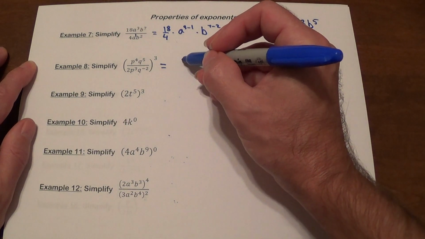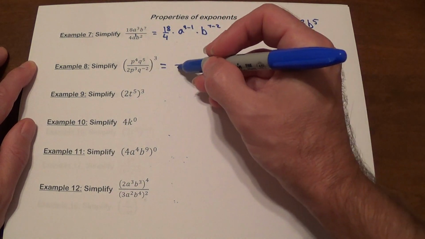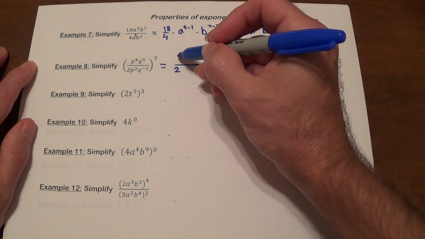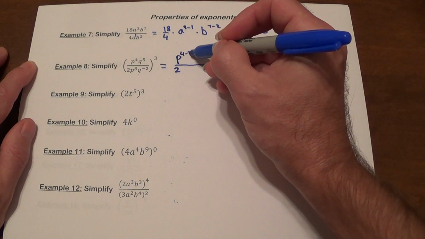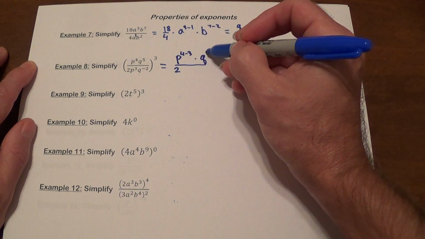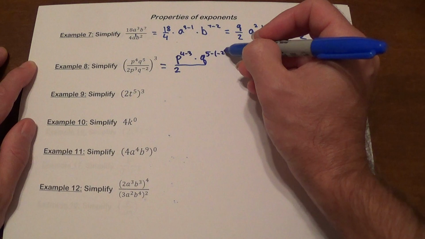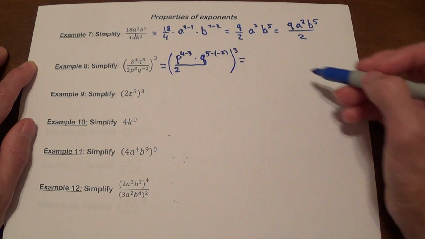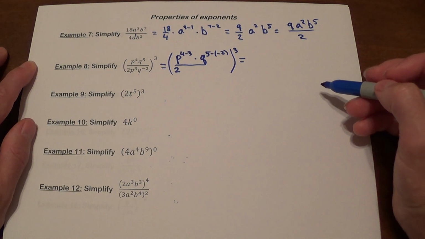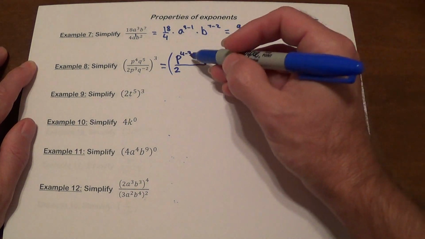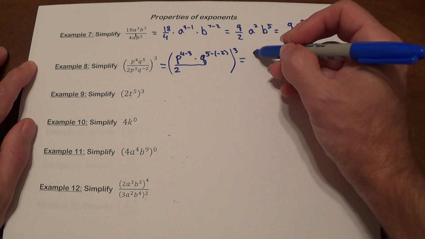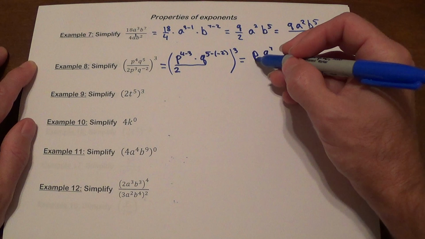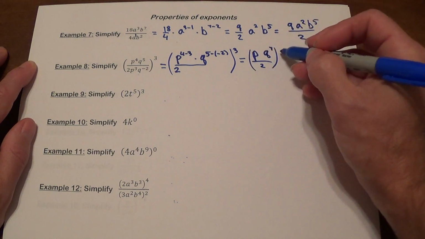So we have a fraction, so it's going to be 2 on the bottom. Here we're going to have p to the power 4 minus 3. It's going to be q to the power 5 minus negative 2. Remember, it's 5 minus negative 2, and then the whole thing is still to the power 3. So what are we getting here? We're going to get p to the power 4 minus 3, which is 1, so just p. That's going to be q to the power 7 divided by 2, and we're still raising it to the 3rd power.